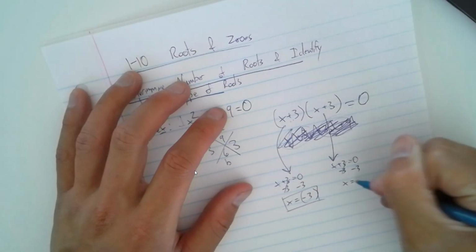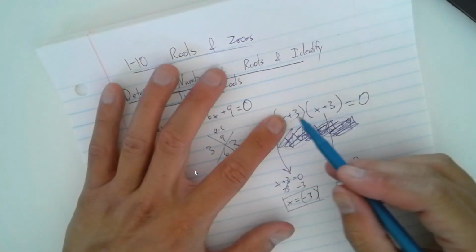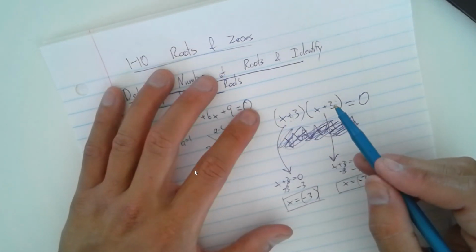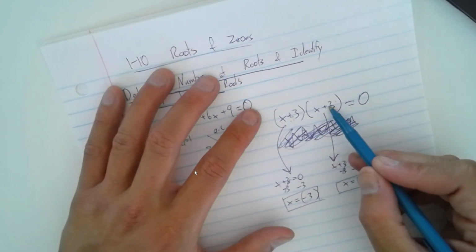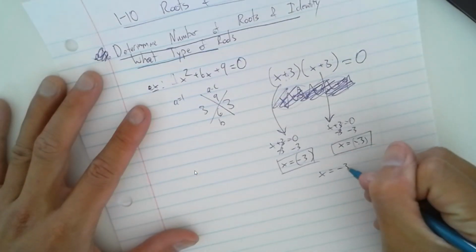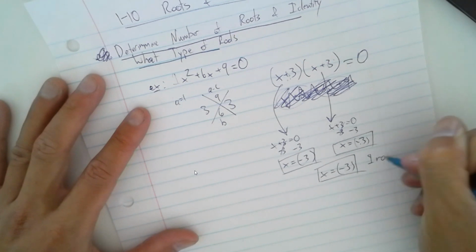And you get x is equal to negative 3. Basically, I'm just asking for, in these two binomials, what value of x does it take for this guy to go to 0? And what value of x does it take this guy to go to 0? Well, technically it takes the same thing. So it takes x. So really, you only have one root. You have one root.